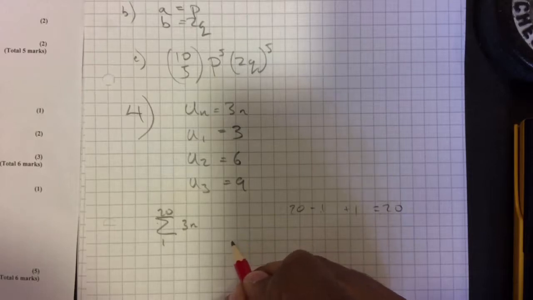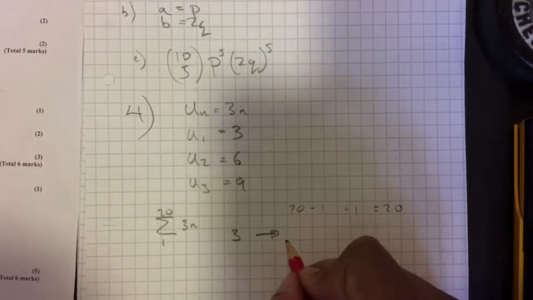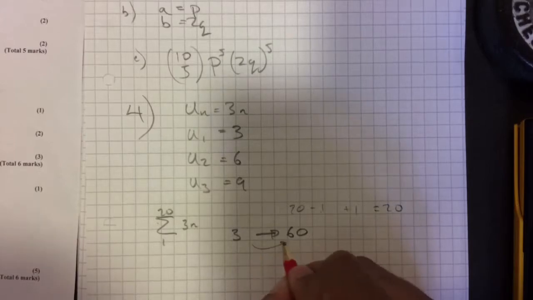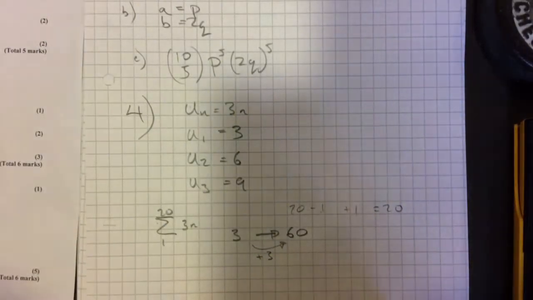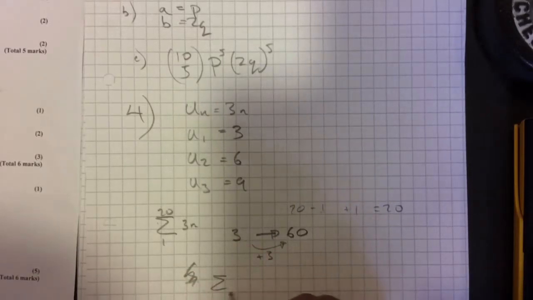So the first term is 3. The last term is 60, and it's going up in plus 3 each time. Lovely. So it's arithmetic. Well, actually, I shouldn't write S. The sum from 1 to 20 of 3n equals n over 2.